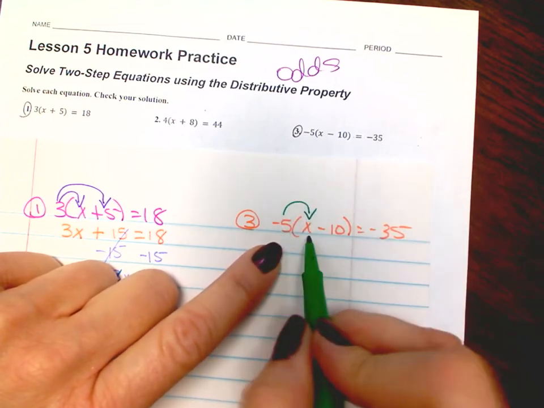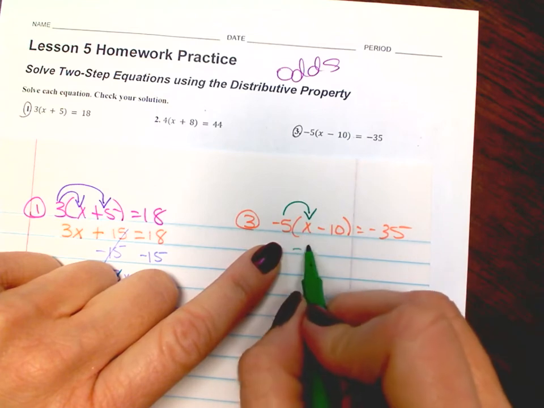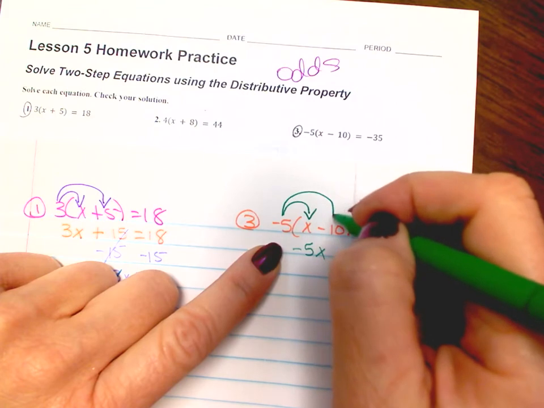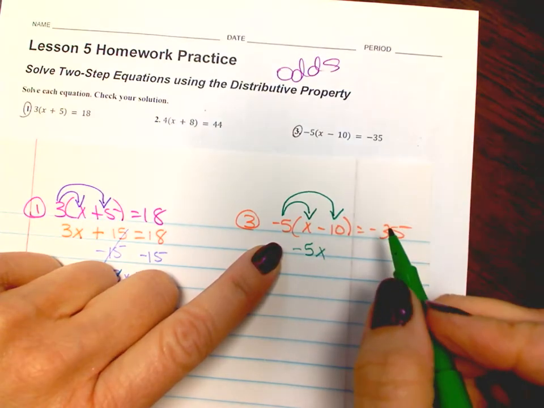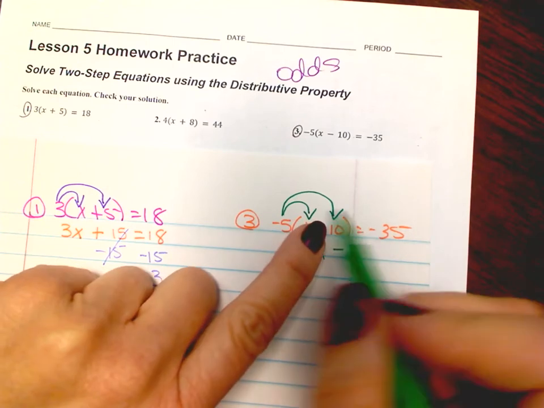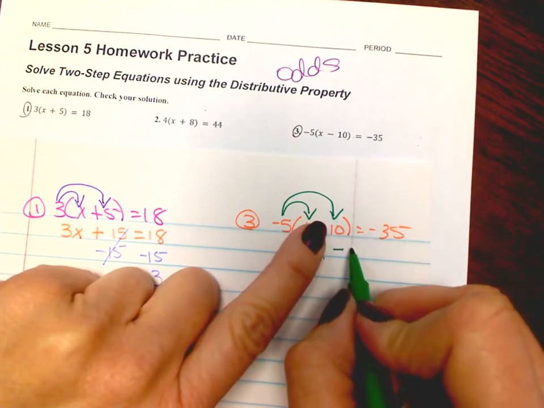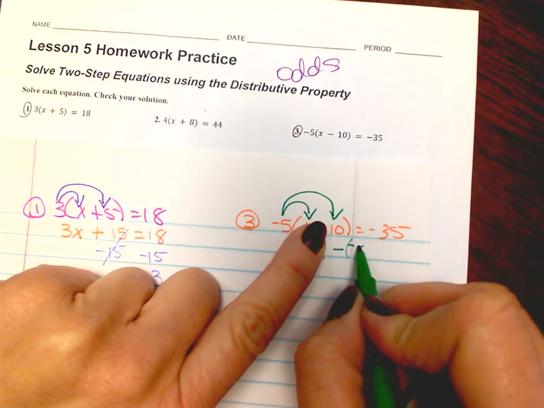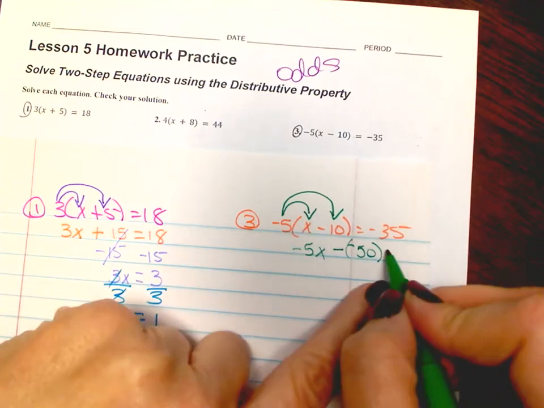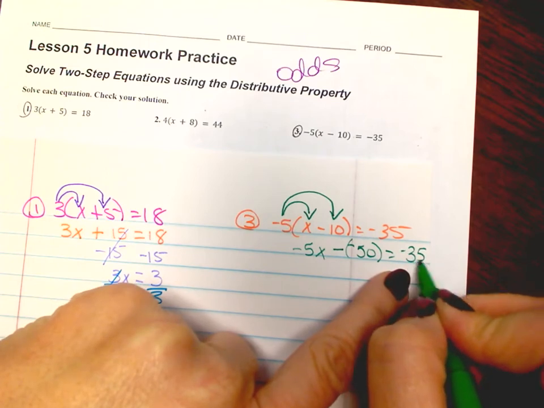Negative 5 times x would be a negative 5x. Bring down your minus and then just leave it as 10. So that would be a negative 50 equals negative 35.